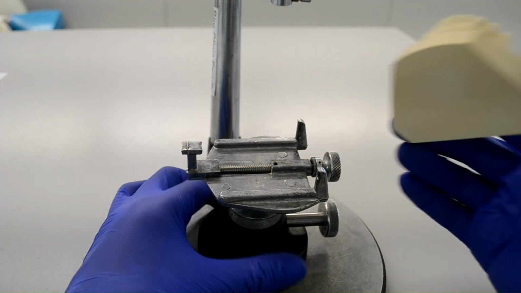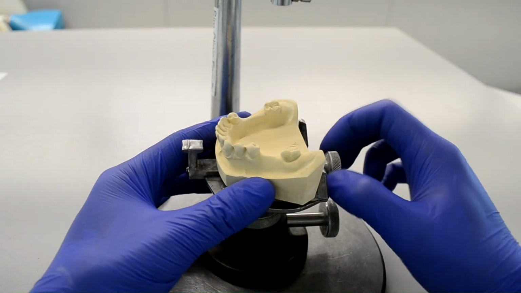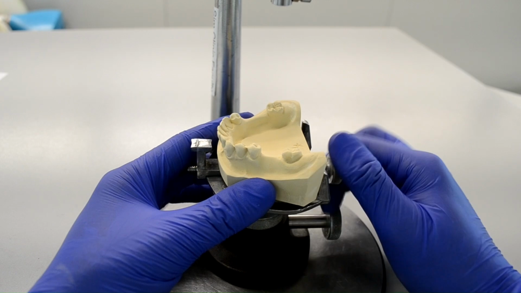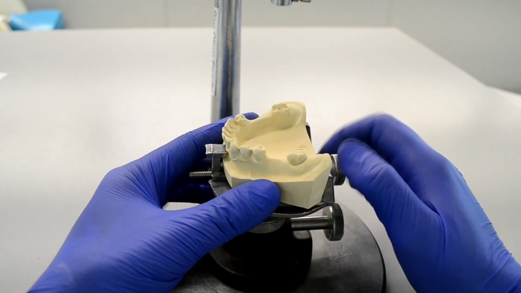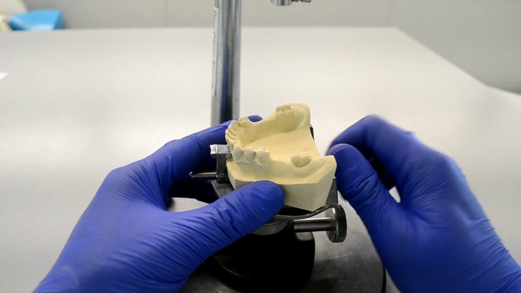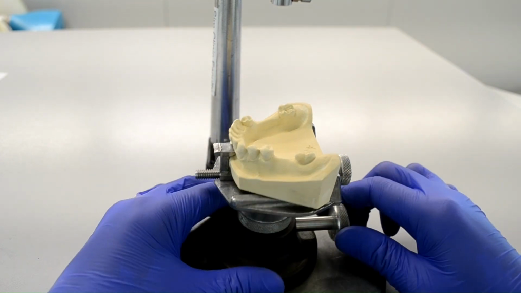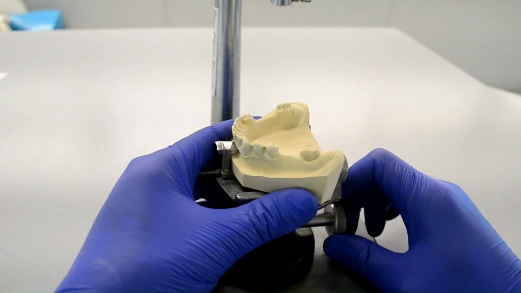We will start by securing the cast onto the table. We want to make sure that the screw is tight enough so the cast is not moving, but not too tight as to break the cast. You also want to make sure that the occlusal plane of the cast is fairly level with the horizon.